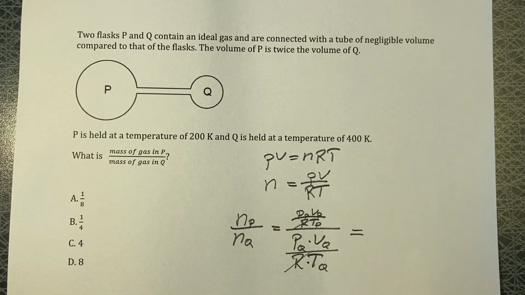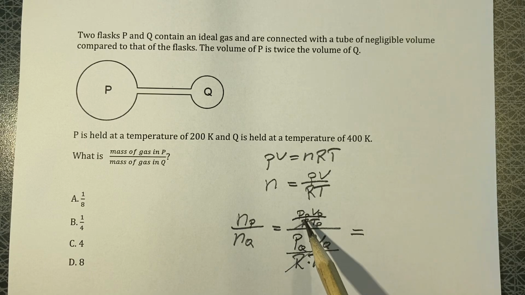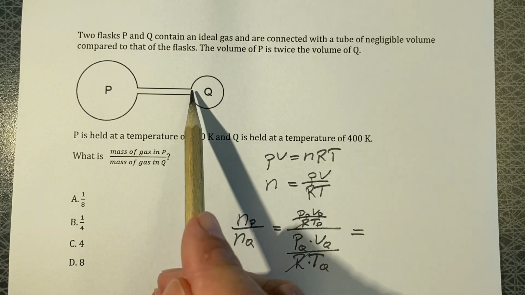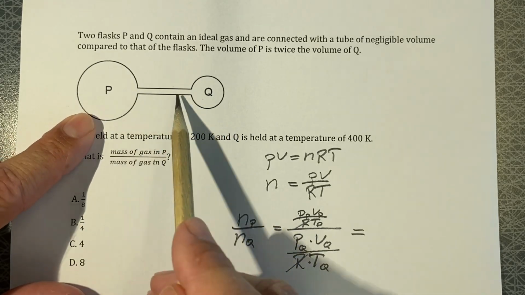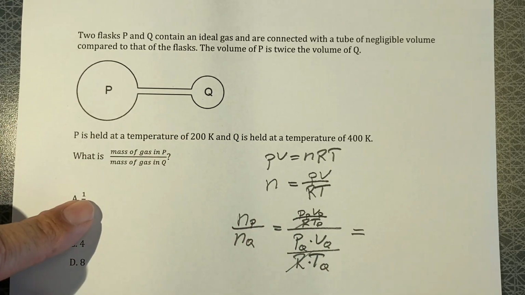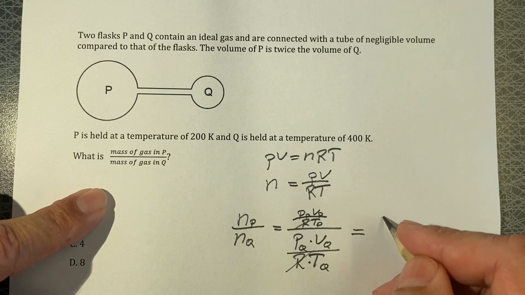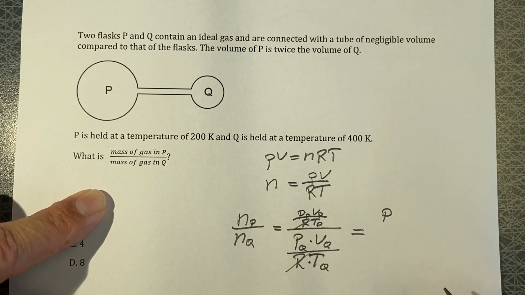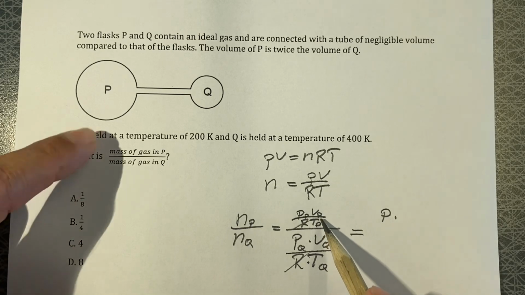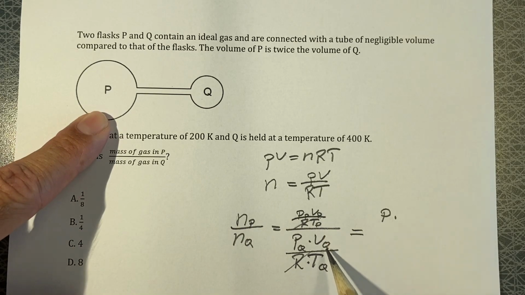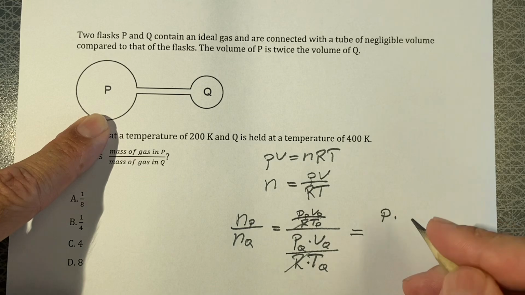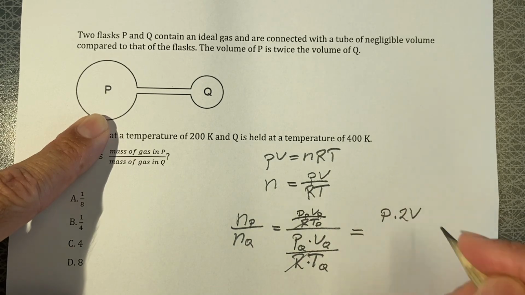Okay, let's see what we do have. Pressure P. It doesn't say, but if the two containers are connected with a tube, the pressure will be the same in both of them. So I will just call it P. Multiplied with the volume of container P. Well, that is twice the volume of container Q. So I will just call it 2V.